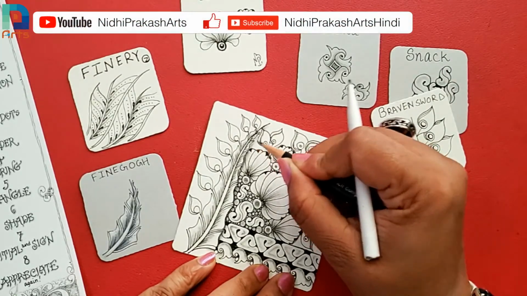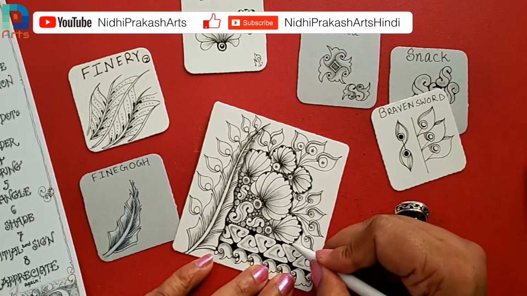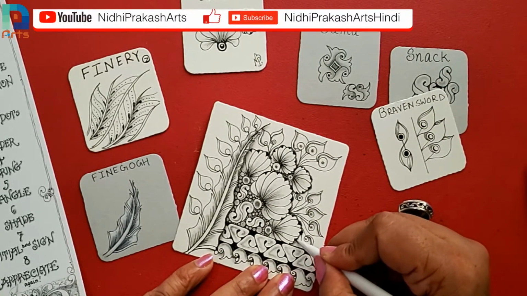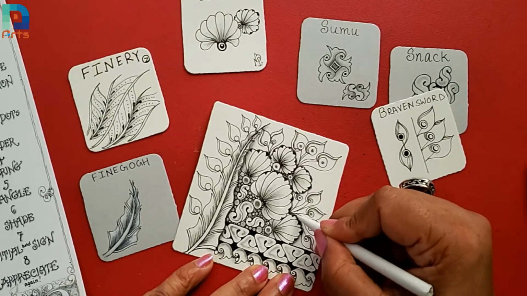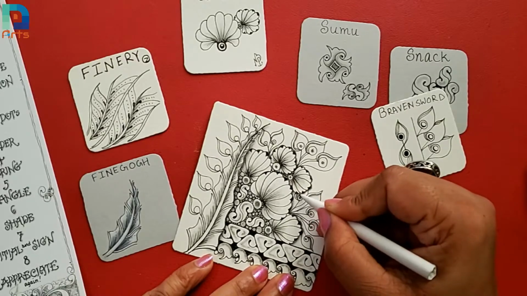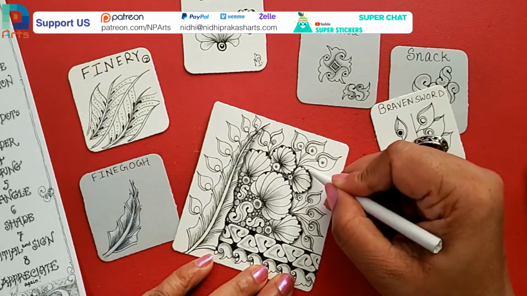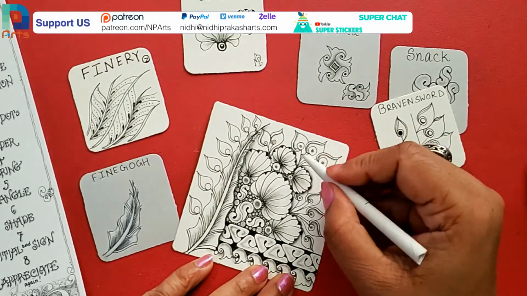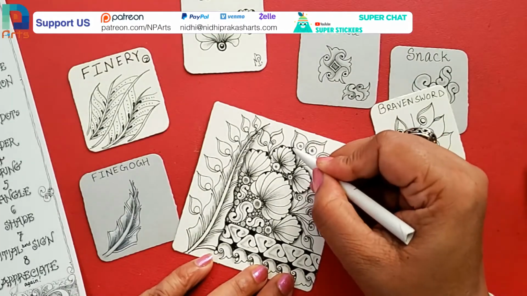Zentangle tile, we don't think about the source of light and the casting shadow and all that stuff. We just do the shading all around, and because it's abstract art, we are not looking for a still life drawing where we think the source of light is here, here is the highlight, here is the casting shadow, and all those concepts.